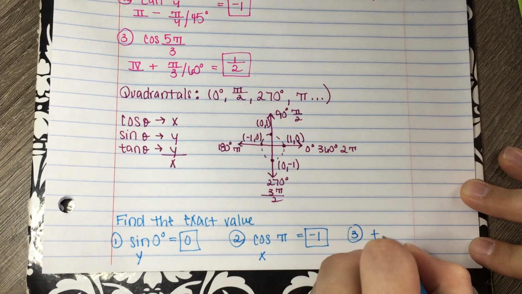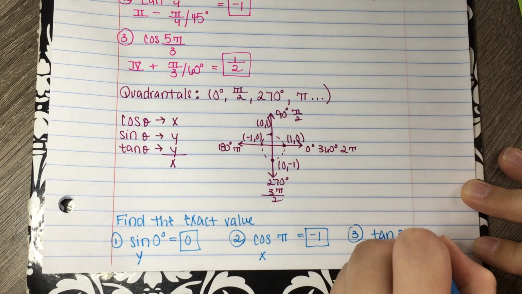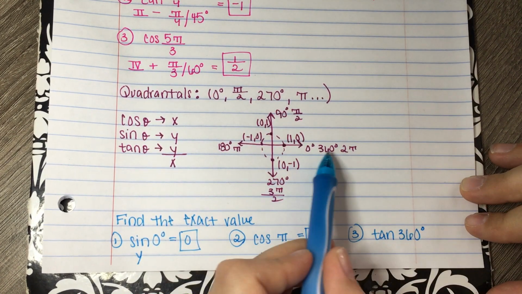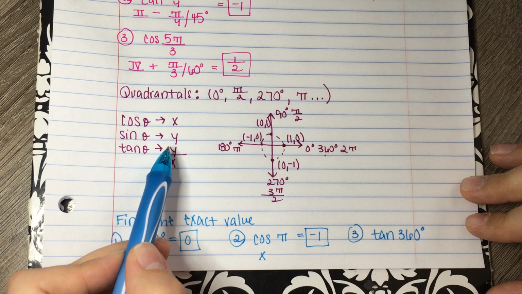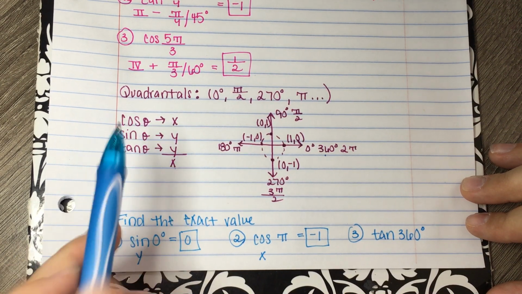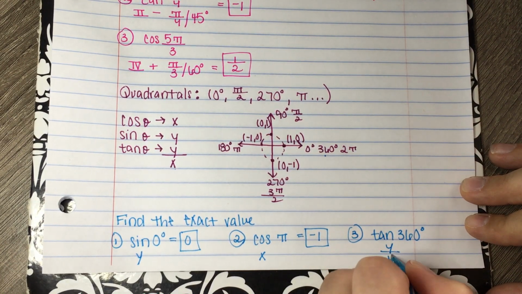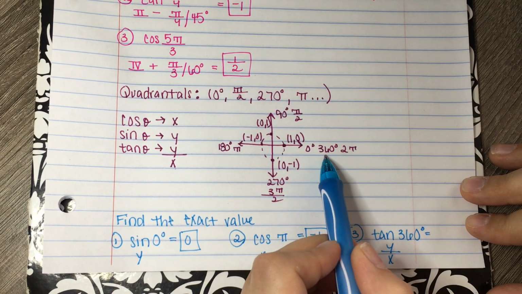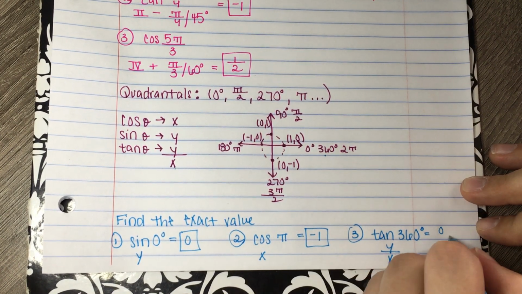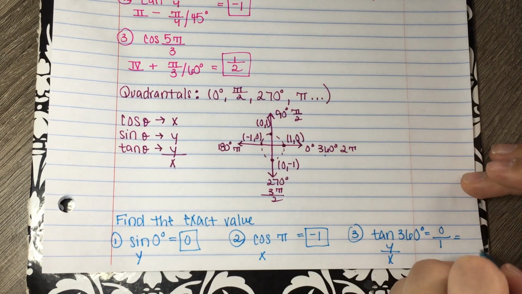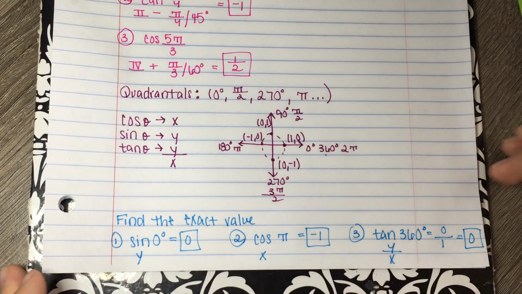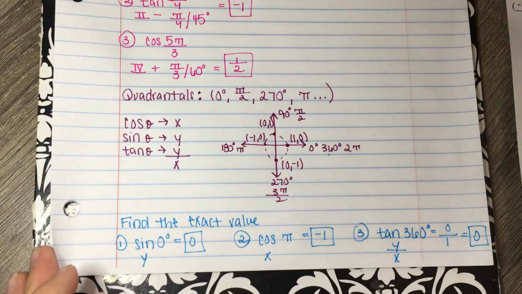We're going to do tangent of 360 degrees. All right, 360 degrees is here. Tangent is y over x because it's sine over cosine, so y over x. My y-coordinate at 360 degrees is 0, and my x-coordinate is 1. 0 divided by 1 is 0. All right, moving on to another sheet, we're continuing with finding the exact value of our quadrantal angles.